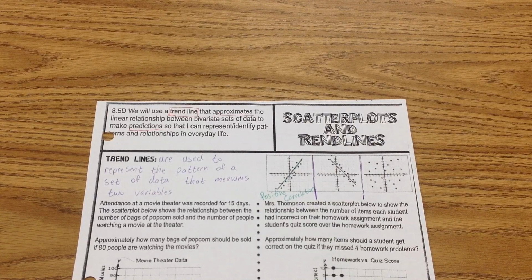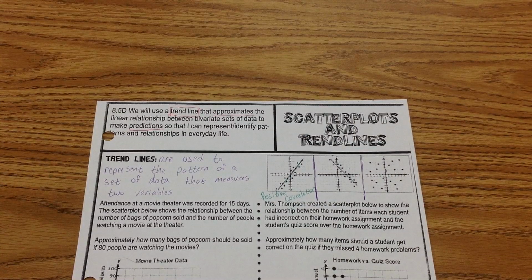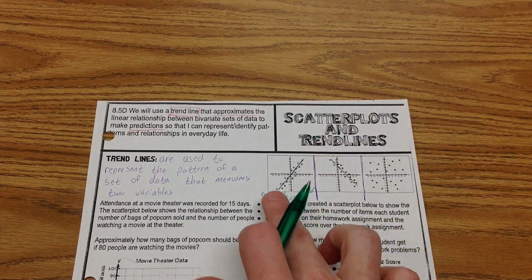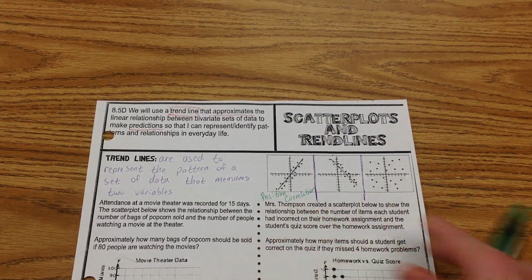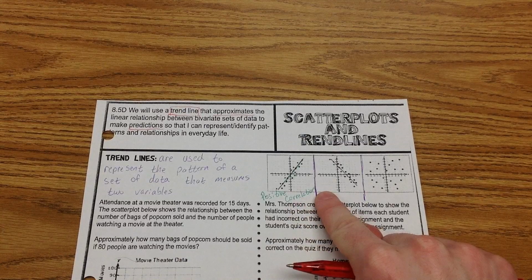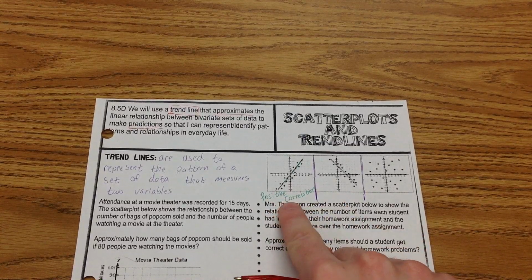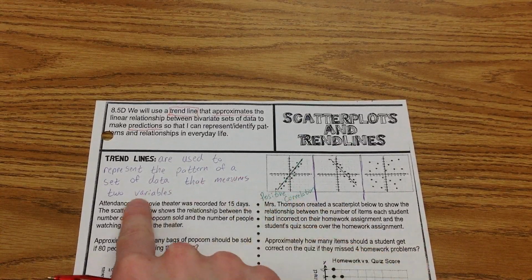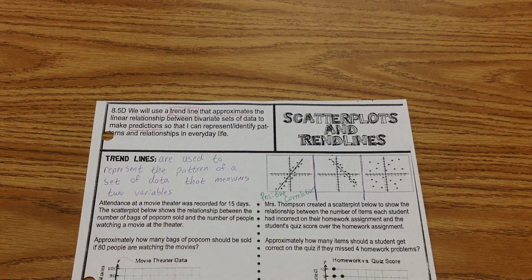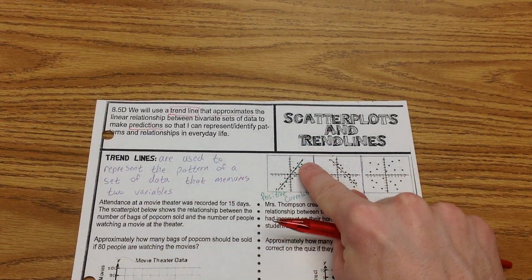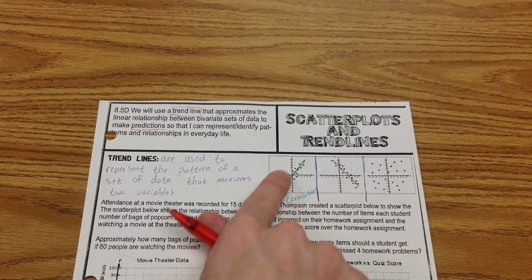It's going up as we get from left to right. That's a positive correlation. Correlation is just a big fancy word for relation. It's the relationship between two, that's what co means, two variables. We're measuring two things and they are positive. As one gets bigger, the other one gets bigger.